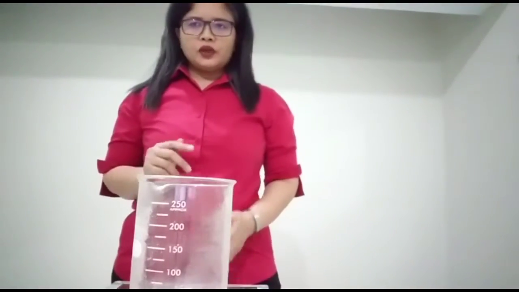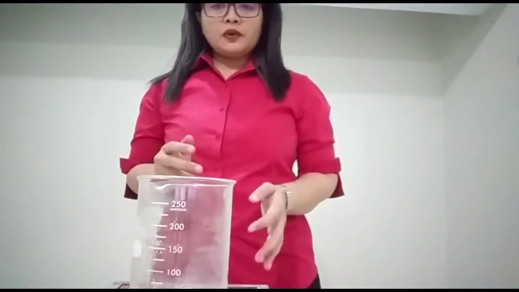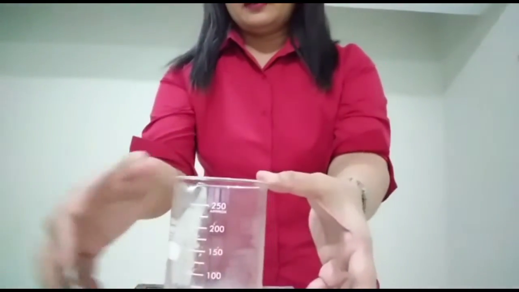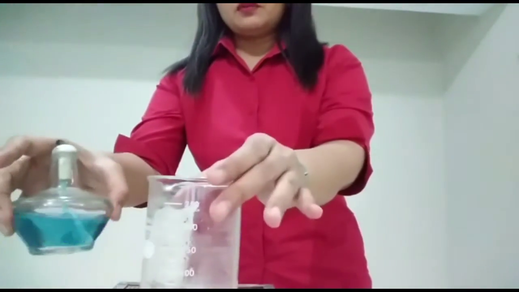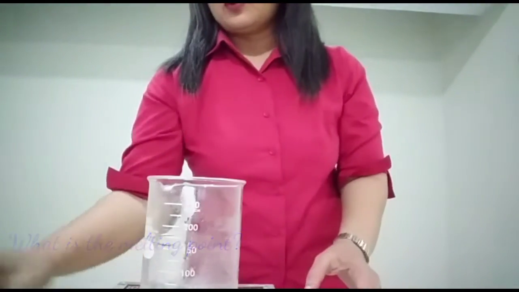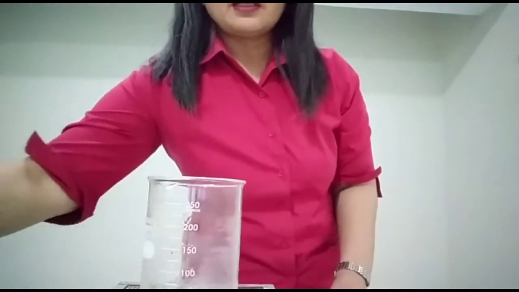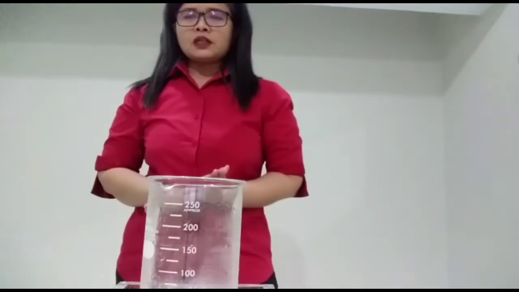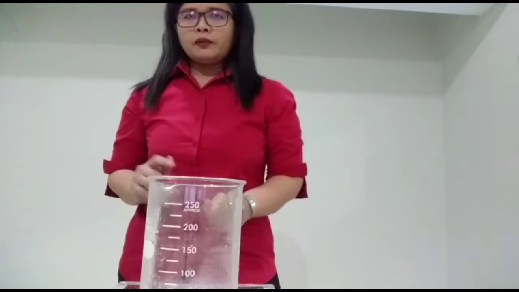Find out the melting point of ice or ice cube. You can use ice cube or ice cream. In Let's Explore 11.3, I have prepared a burner and the container that I use, a beaker, and also the ice. I will use this kind of it. And we're going to do the experiment Let's Explore 11.3 to find out the melting point.